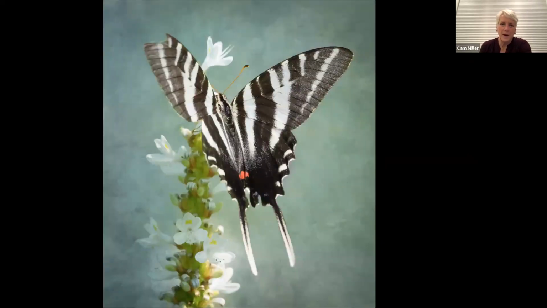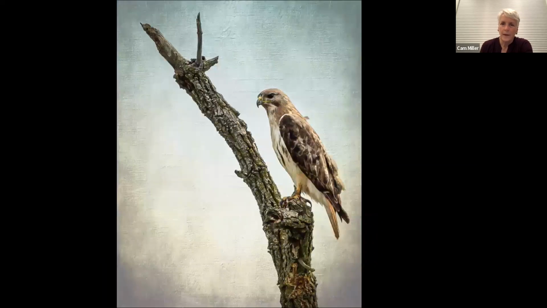And here is a butterfly, and again, the background was just kind of gray. So I added the texture and then removed the texture from the butterfly's wings and from some of the white flowers. And an eagle, this I think is a red-tailed hawk. And again, this texture is that painterly, painted canvas look. I'm very fond of that one too.